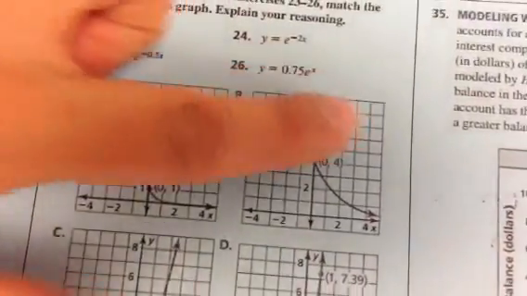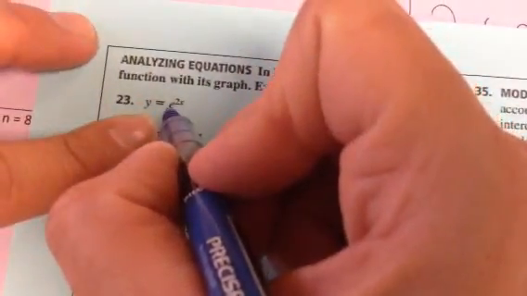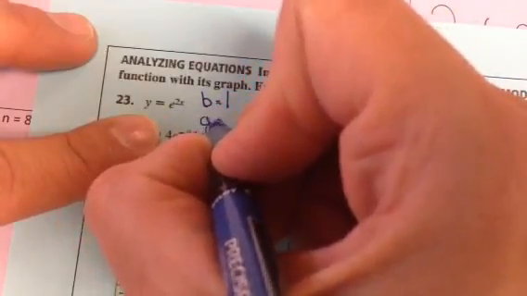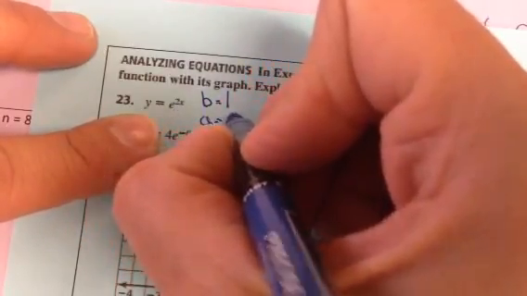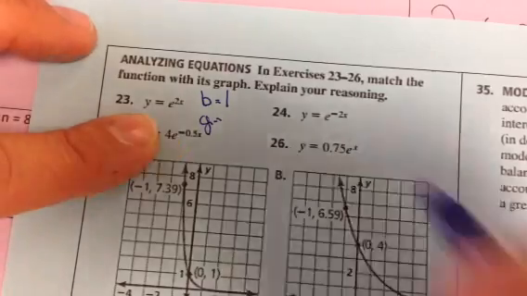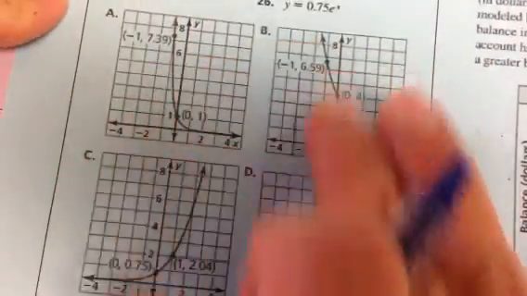Just some other questions to quickly talk about. This is a lot like the mile marker where you had to do matching. Again, just realize that in this problem B is 1, and that G is not really e, it's e to the second, which is going to be, and again, we've already done that number, 7.4. Okay? But hopefully you can see, where the y-intercept is, narrow it down. Is it growth or decay? And narrow it down.